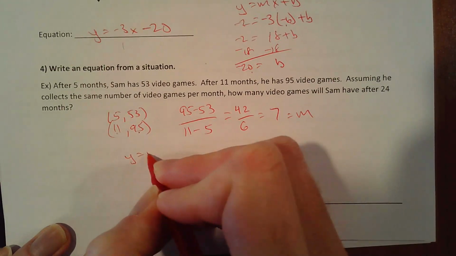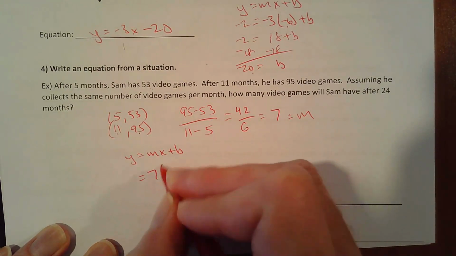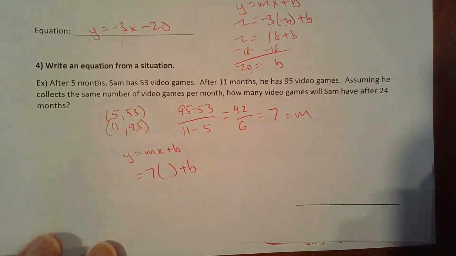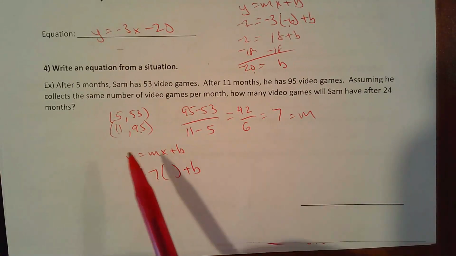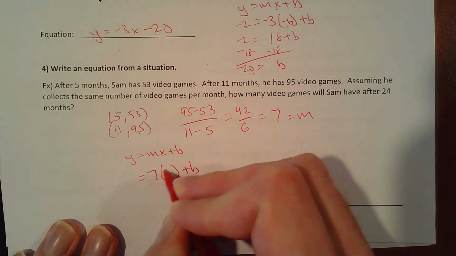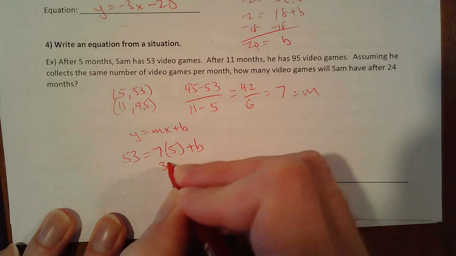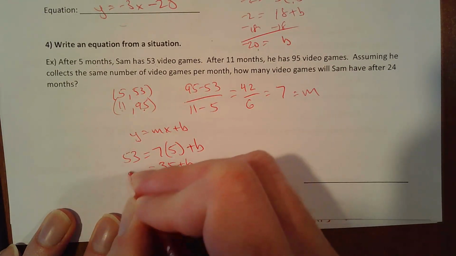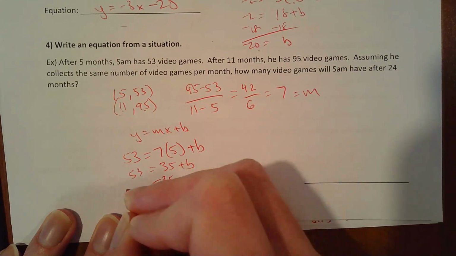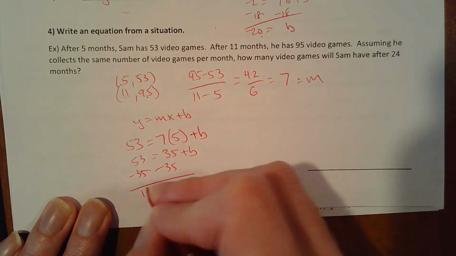So y equals mx plus b, plug in 7. Now I get to pick either one of these. I know that after 5 months I should have 53, so if I plug a 5 in here I should get 53. So this would be 35 plus b equals 53, minus 35, and that's 18.